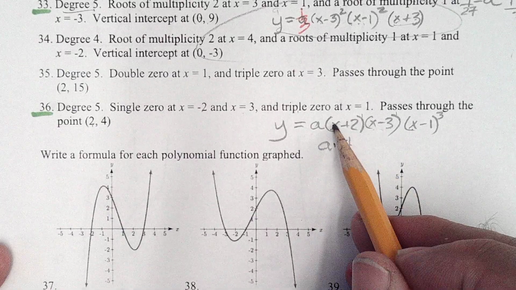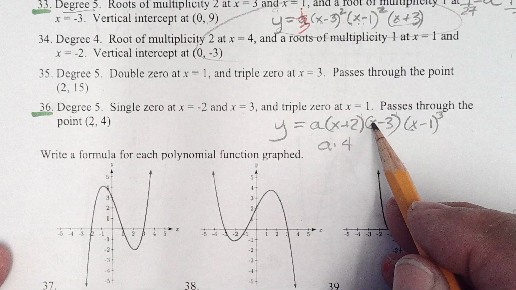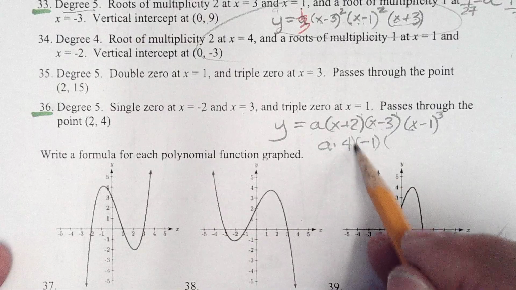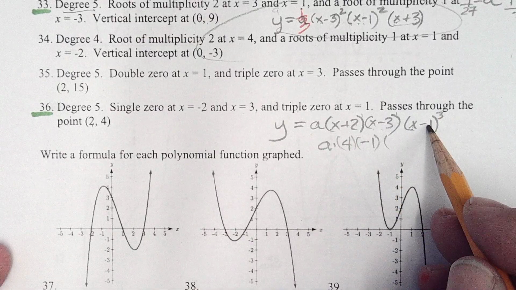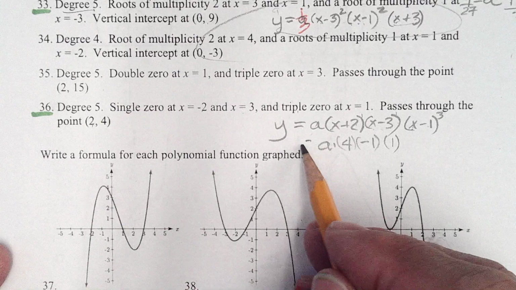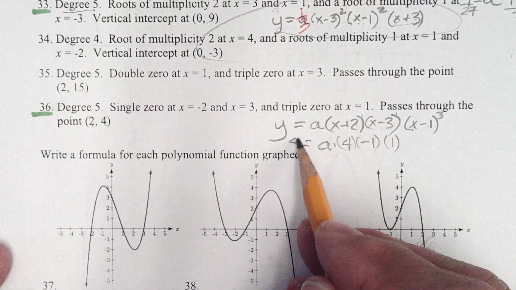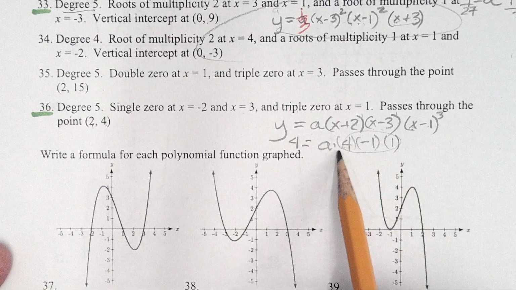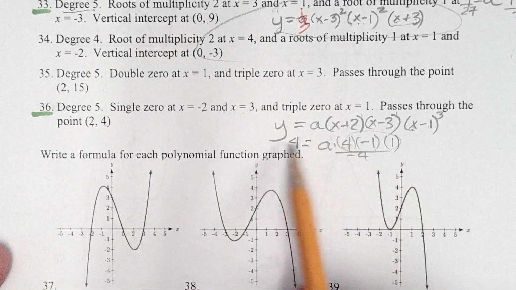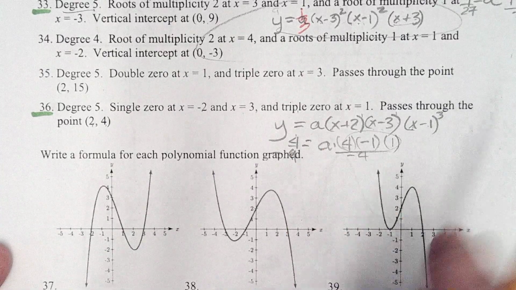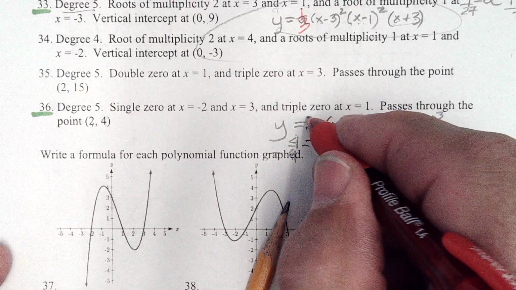So that would be a times 2 plus 2 is 4. 2 minus 3 is negative 1. And 2 minus 1 is 1, cubed is 1. And that's supposed to come out to be 4. So this is negative 4a. So I divide both sides by negative 4. And 4 divided by negative 4 is negative 1. So a is negative 1.